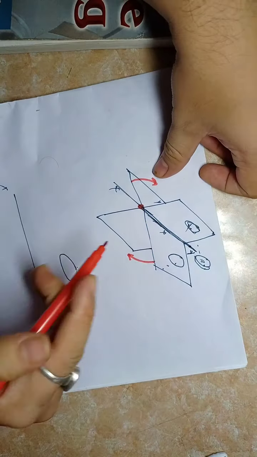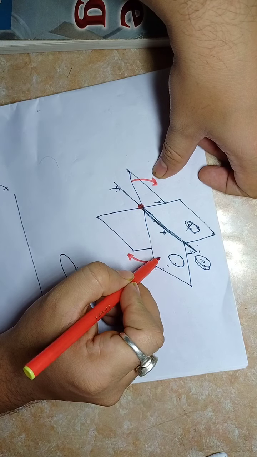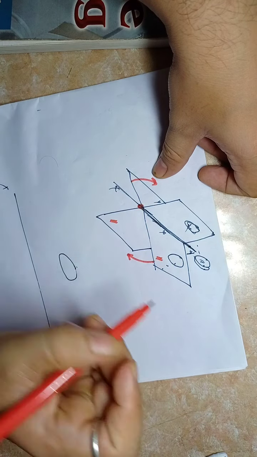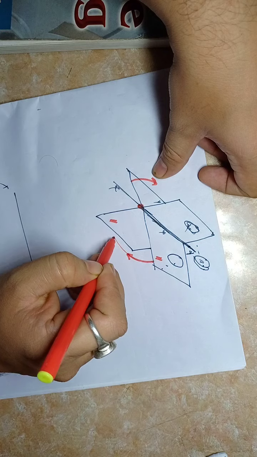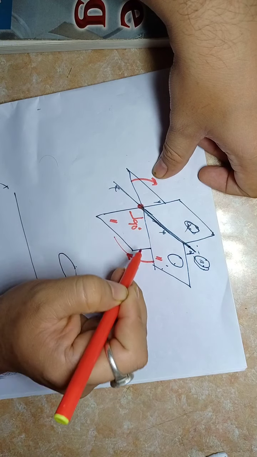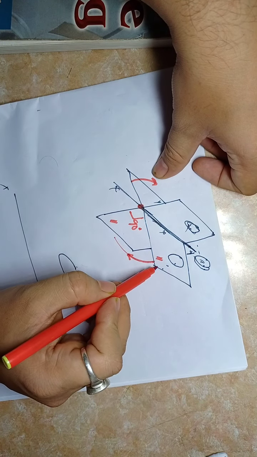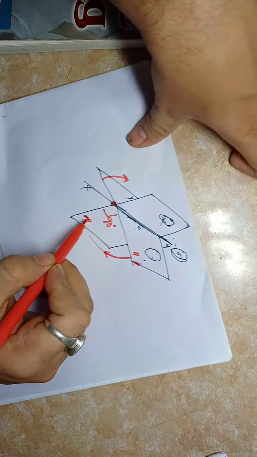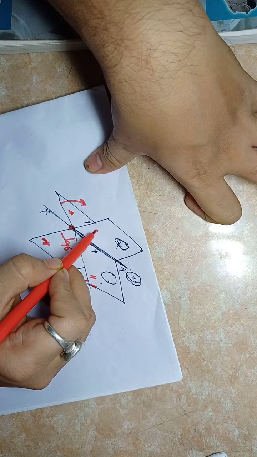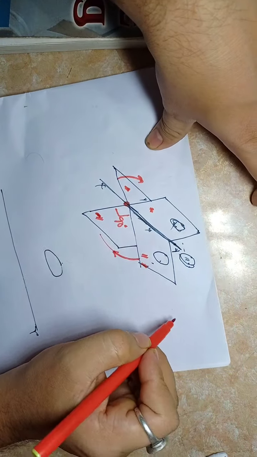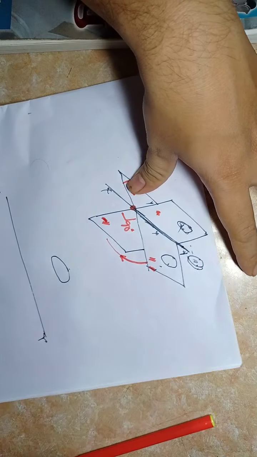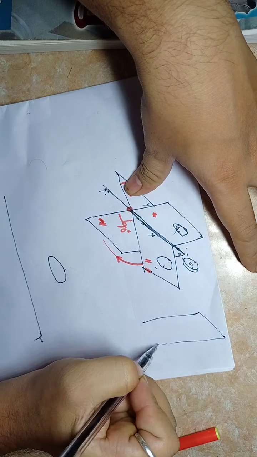Understand? So merge this plane here with this plane. Okay, so rotate it completely 90 degrees. This is 90 degrees. Rotate 90 degrees. This plane will merge with this plane. Okay, this plane will merge with this plane. Okay, so ultimately there will be only one plane.